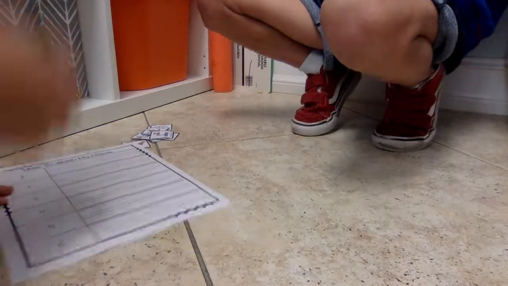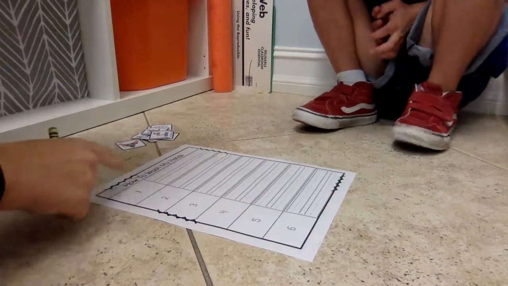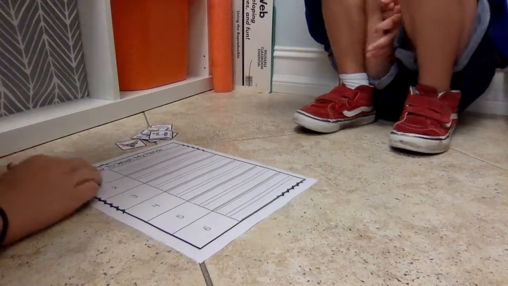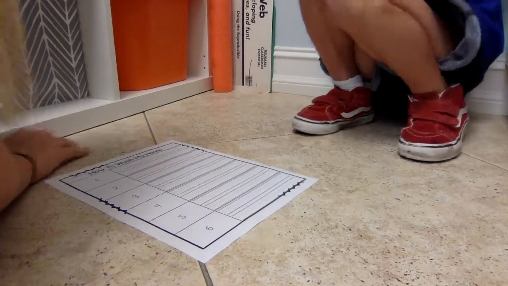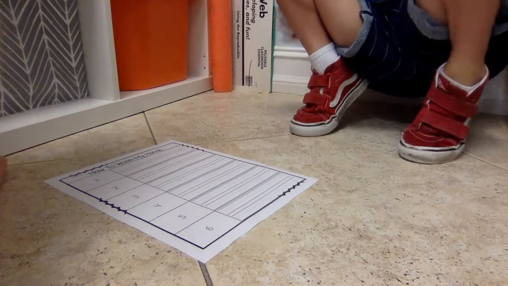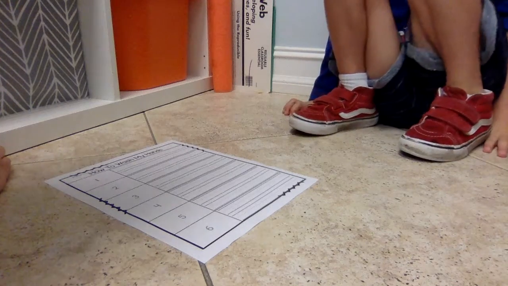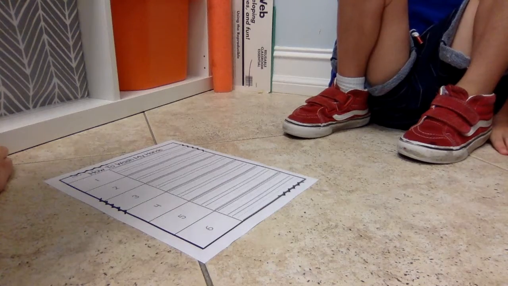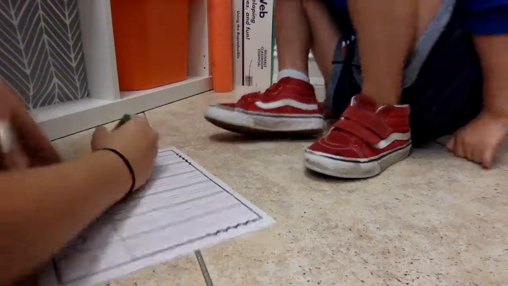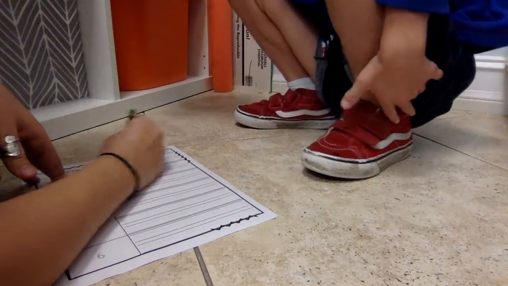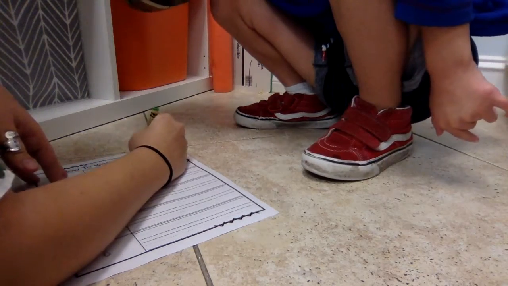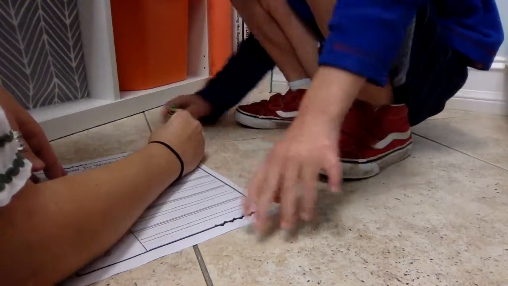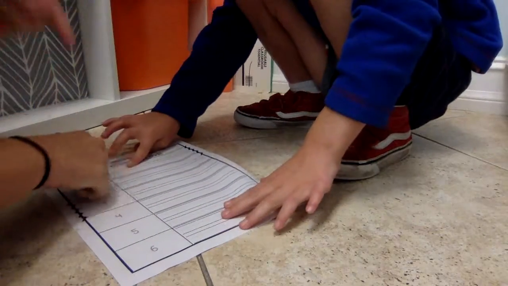Good job. So let's take a look at our worksheet. It says how to wash my hands. I'm going to go through and ask you if you remember what steps we do, okay? I forgot. It's okay. I'll help you. What happens first? What's our first step? We turn on water. Good. I'm writing it. It says turn on water.